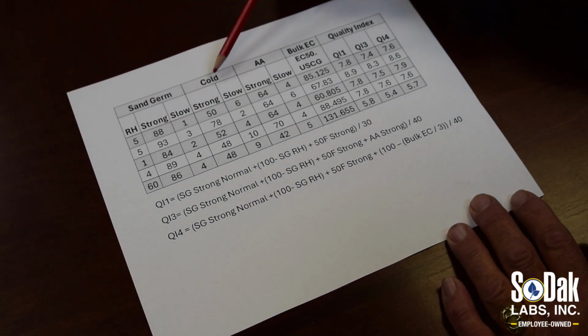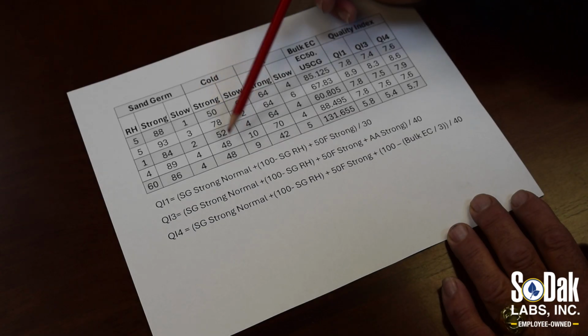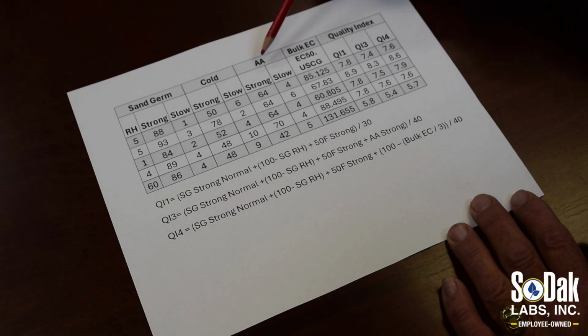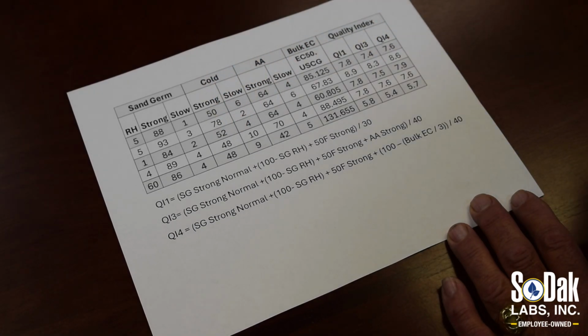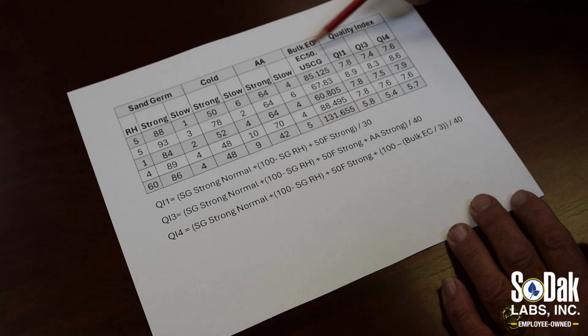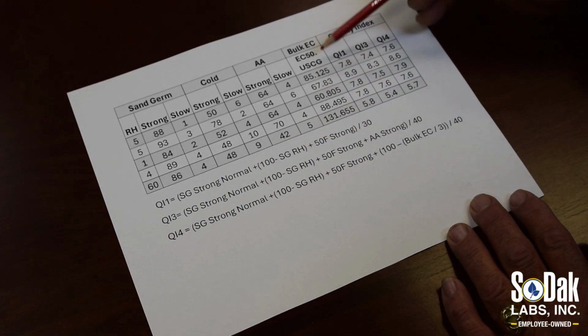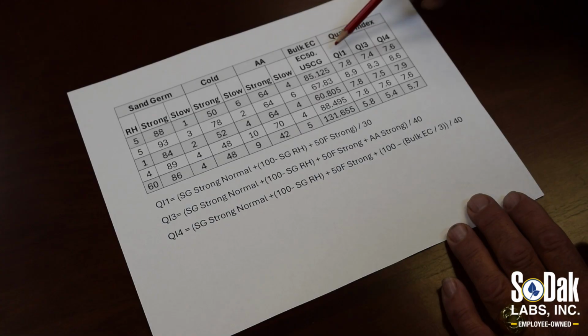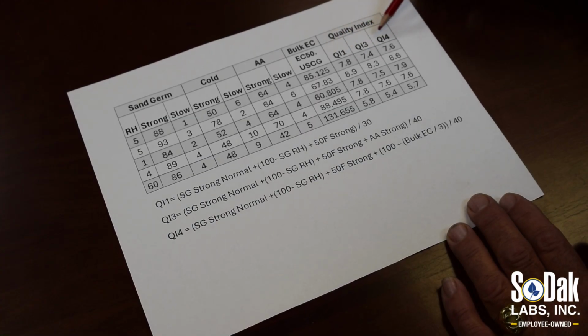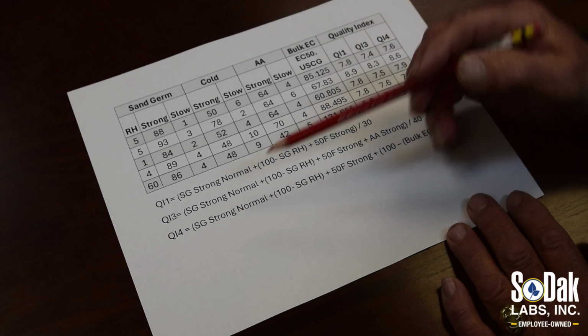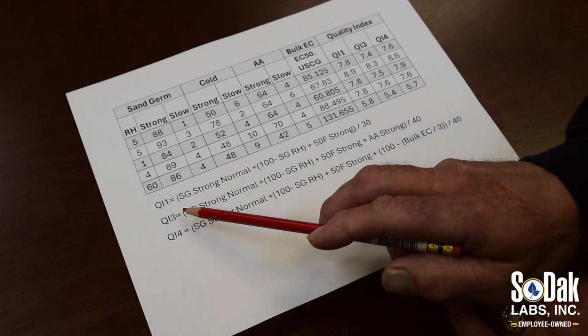In the 50 Fahrenheit cold, we look at the strong normals. AA, we look at strong normals. And then bulk EC, we look at the microsiemens per centimeter per gram. And then we have 3 examples of quality indexes here. And down here, you develop an equation.